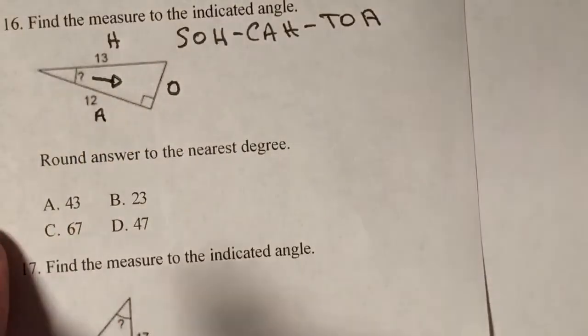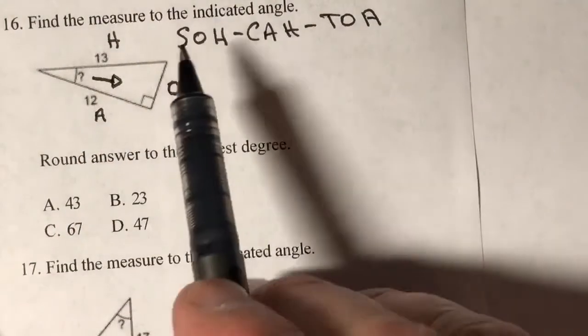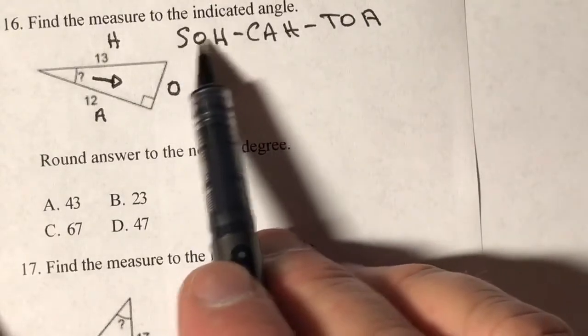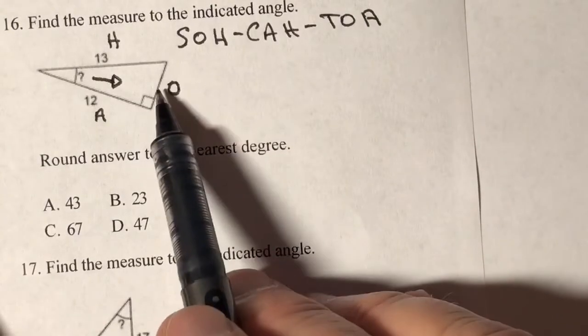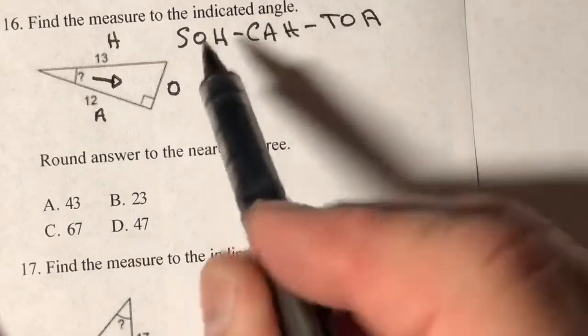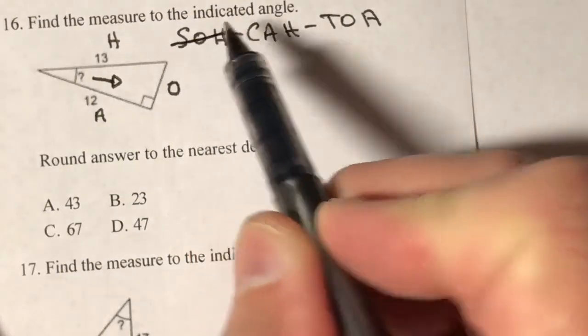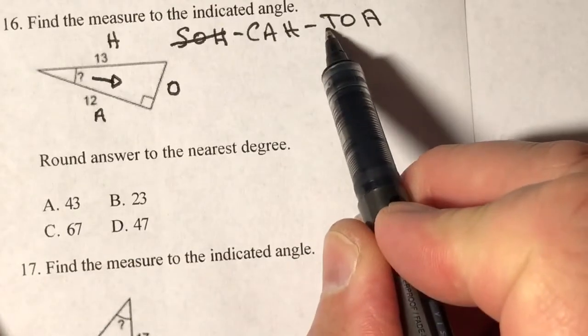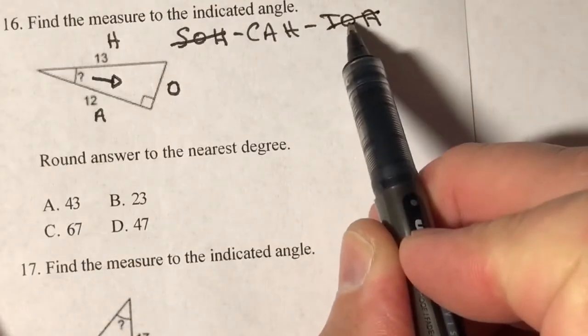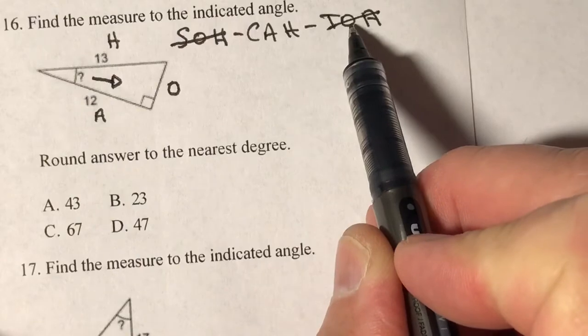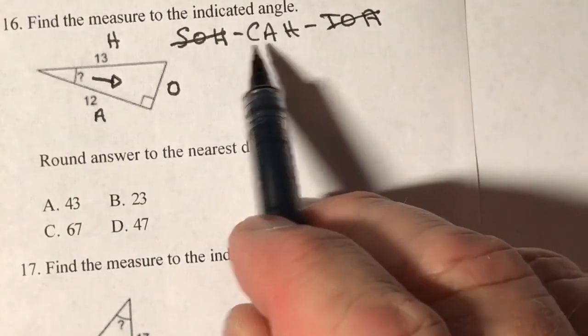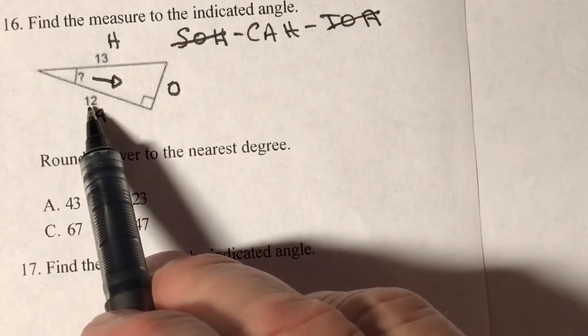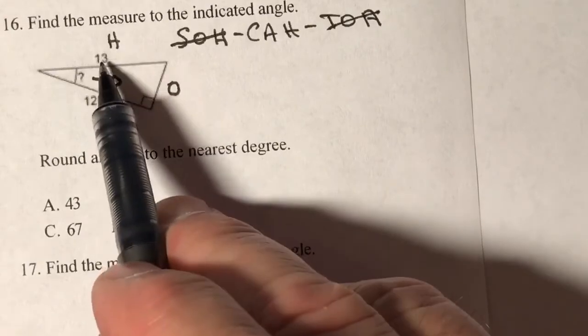Now we're not going to use this one because I have nothing here for the O. So I'm not going to use that part. I'm not going to use this because I have no O. I don't have the O. I have to use cosine because I have been given A and H.